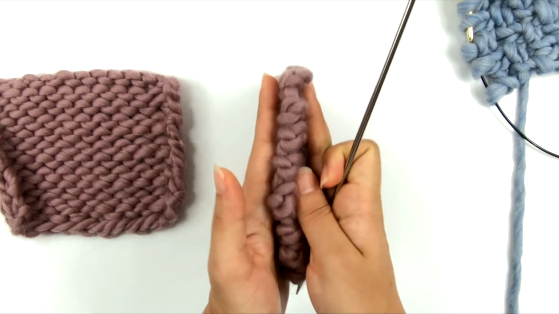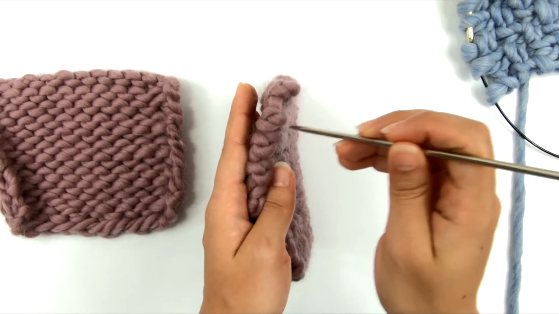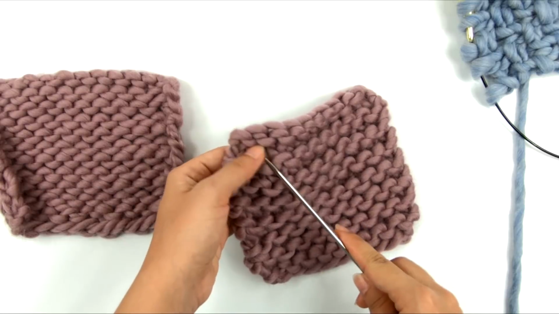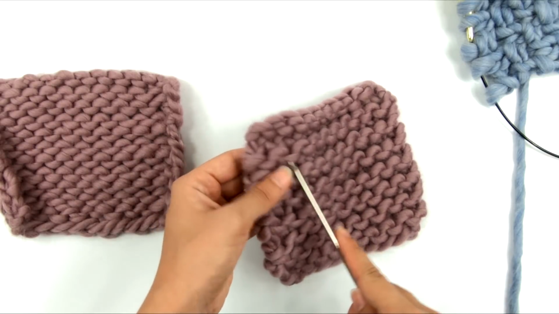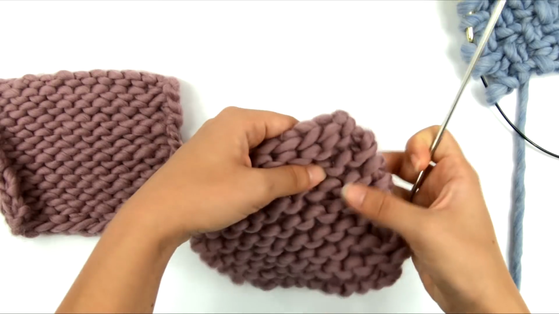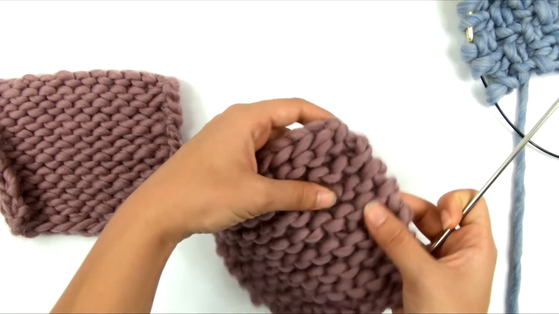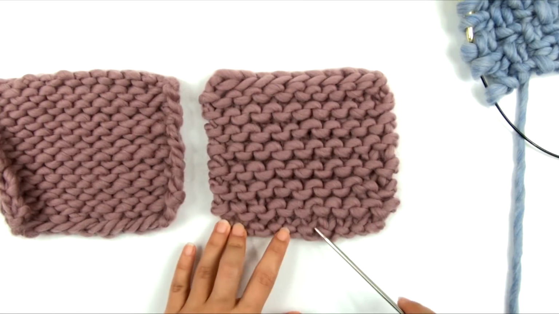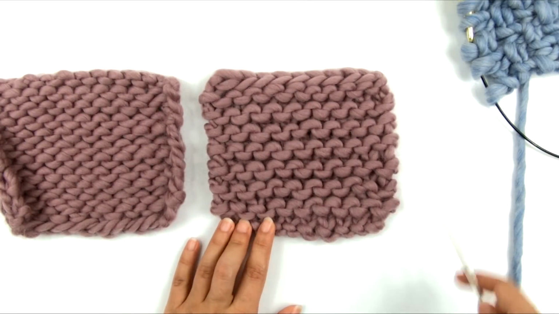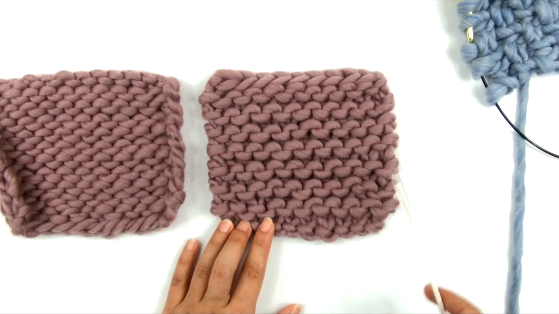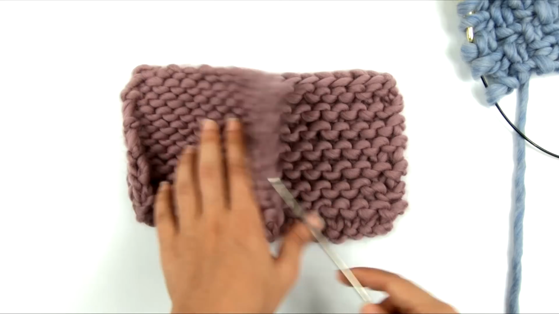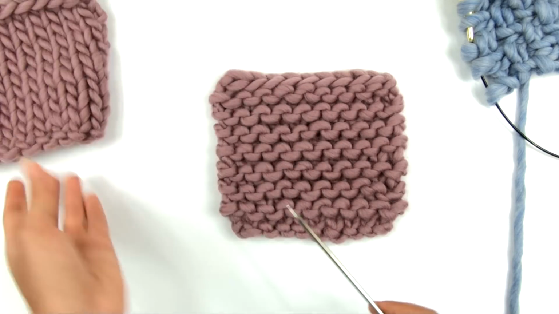If we were looking at it this way, we're making a zigzag because we are alternating between having the row of bumps show up on this side, and then it shows up on this side, and then on this side, and then on this side. So both sides of this stitch are identical, and to know how to count rows in garter stitch, you need to know how to count rows in both purls with the stockinette, the purl side, and the knit side of the work.